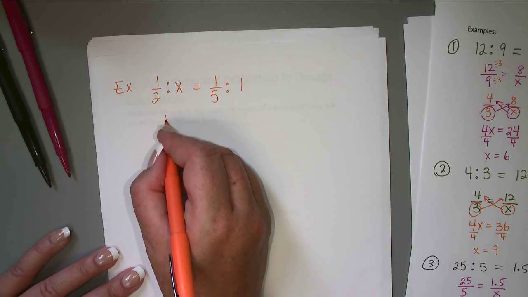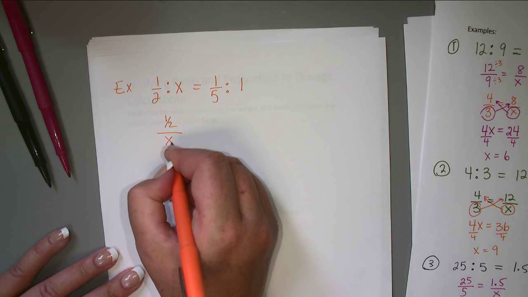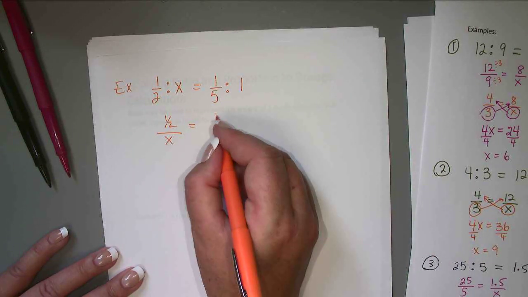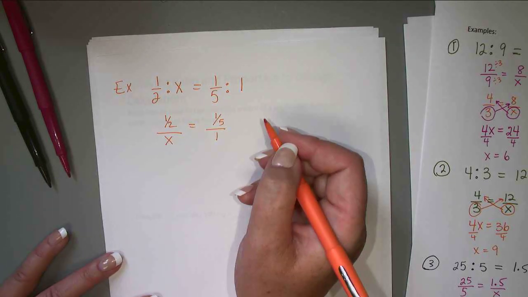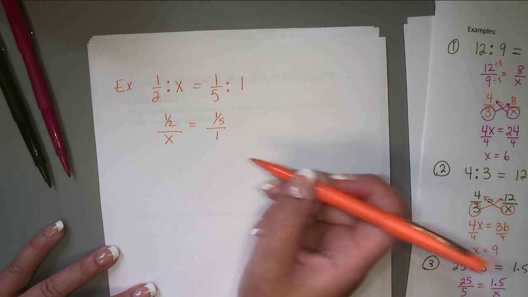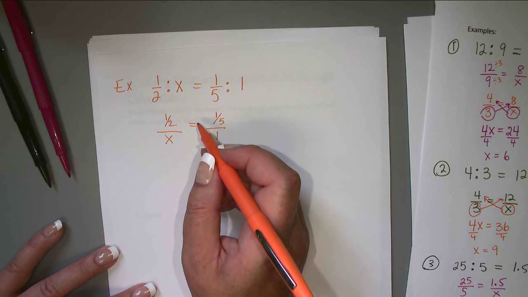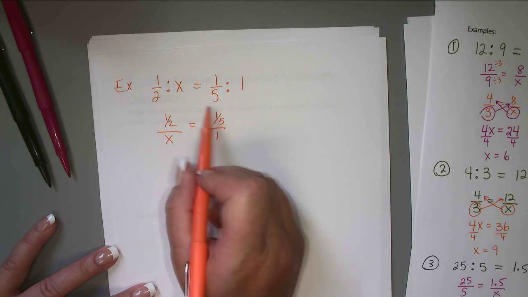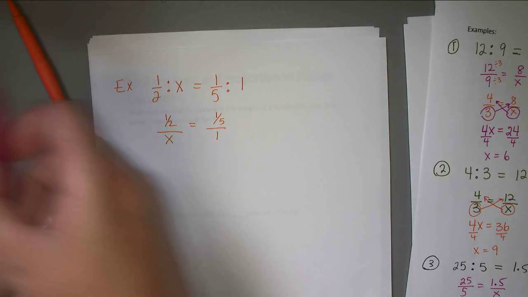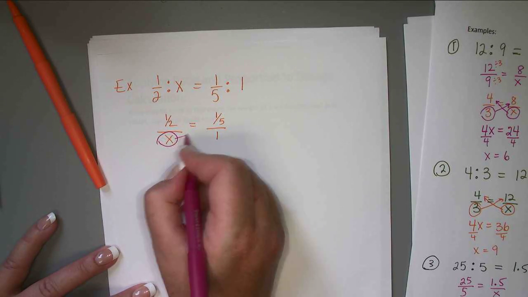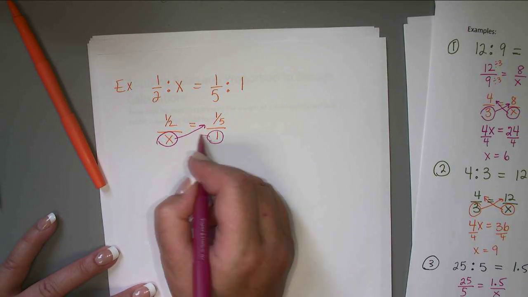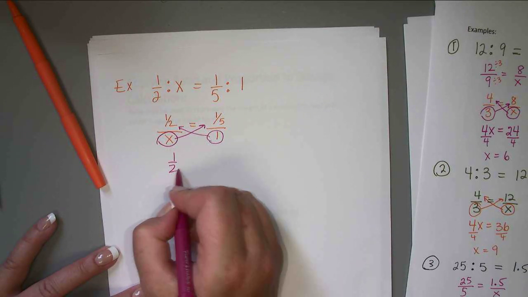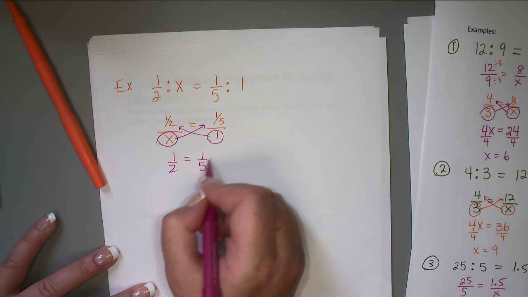So this will be 1/2 divided by x is equal to 1/5 divided by 1. So this looks a little bit more complicated, but there is another way we can do it, but we'll just look at it this way. So that times x, and 1 times 1/2. So 1/2 and 1/5 times x.